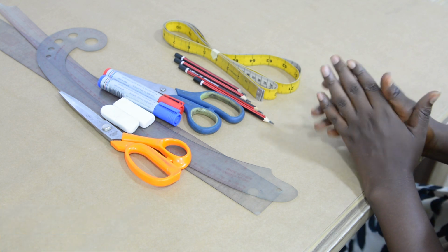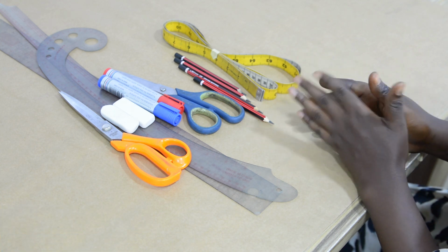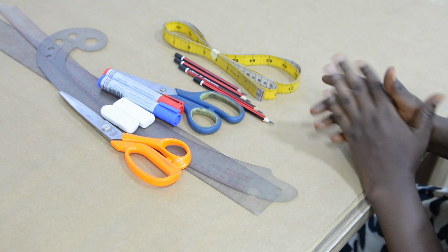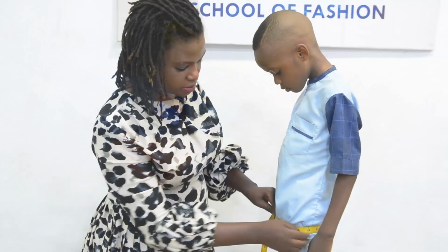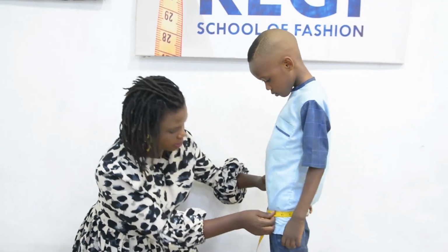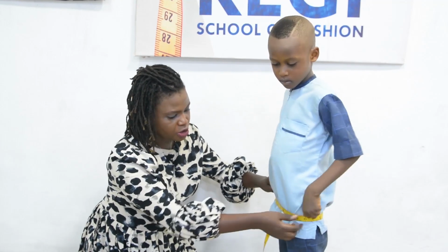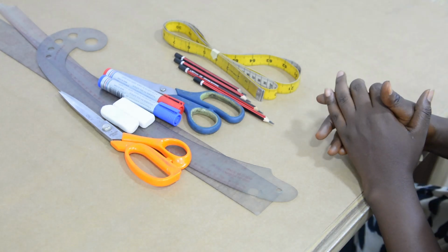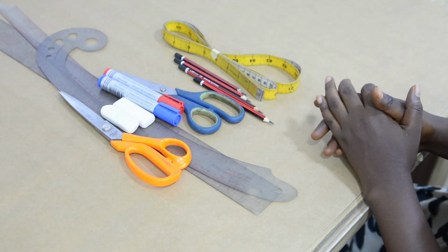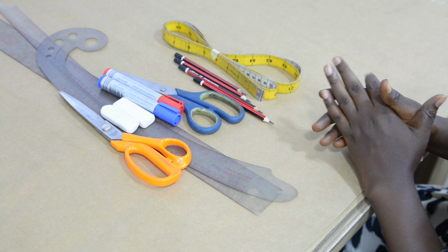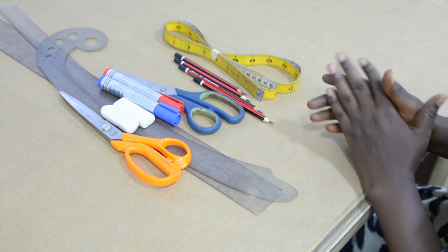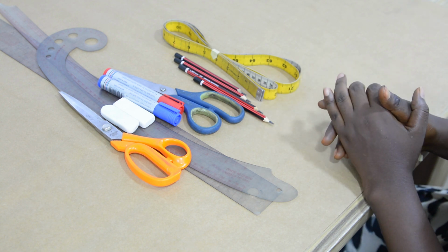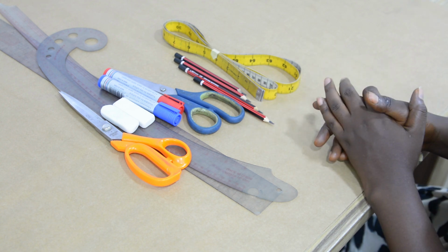In this video, I will be showing you how to draft a native trouser pattern for a male child. In my previous video, I showed you guys how to take a native trouser measurement for a male child. If you are yet to see that video, kindly check it out at your own convenient time. In today's tutorial, I will go into details on the measurements required in drafting a native trouser pattern, how to add the elastic rope allowance correctly, how to construct the crotch area perfectly, and many more.